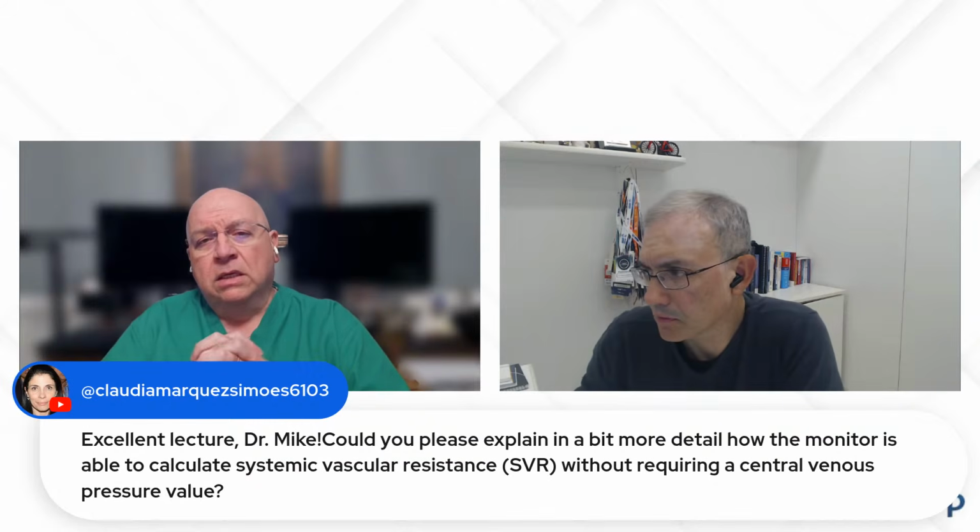But what I have found is that as a trend monitor, it is very, very good at gauging systemic vascular resistance. One of the cases that I think highlights that very well is the patients that I take care of for liver transplant that come in with ascites. We were talking about this before the lecture started.